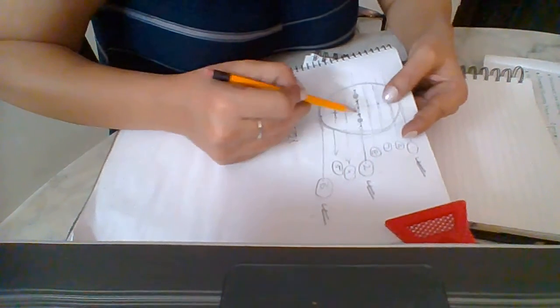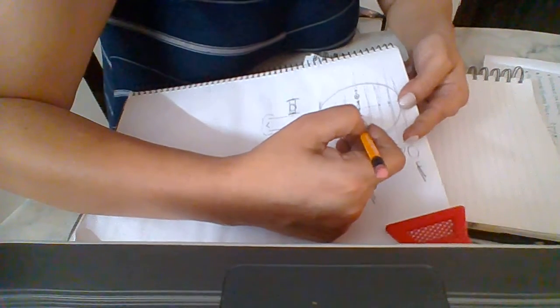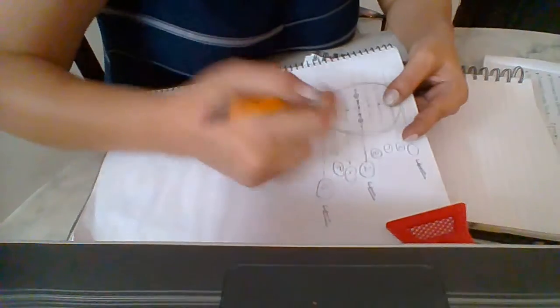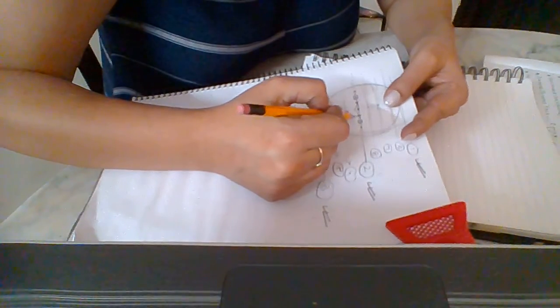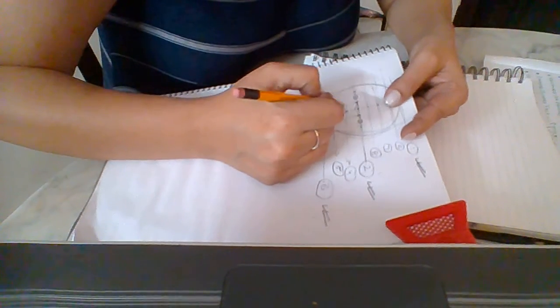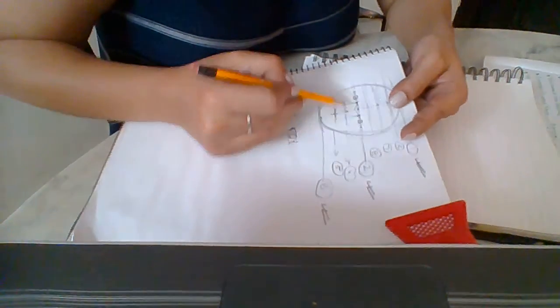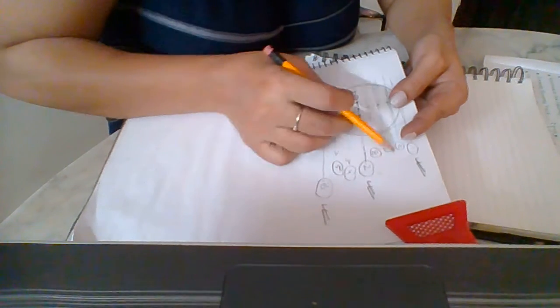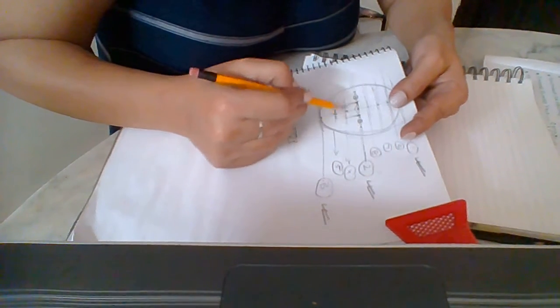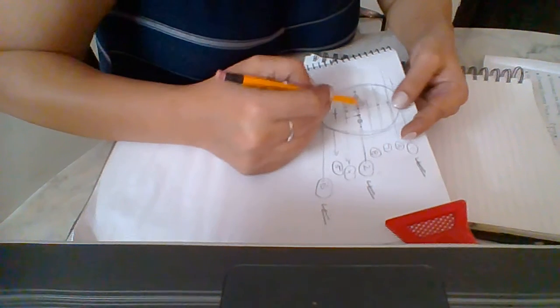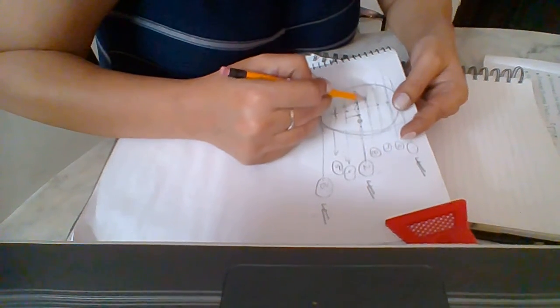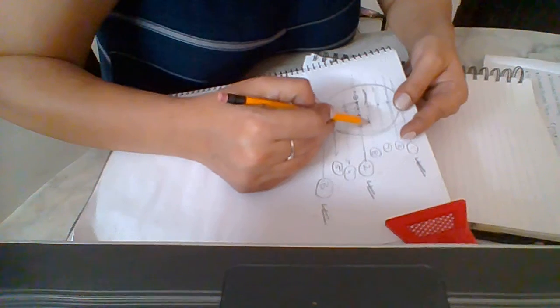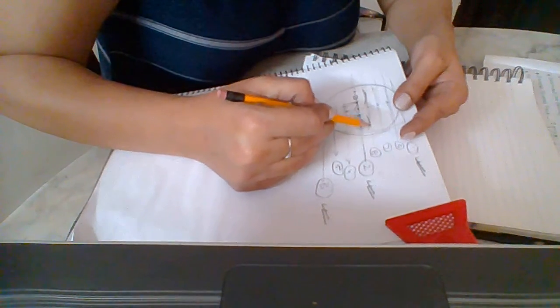Now this inside line, you draw a straight line. This is the width of your nose. This becomes your eyebrows.